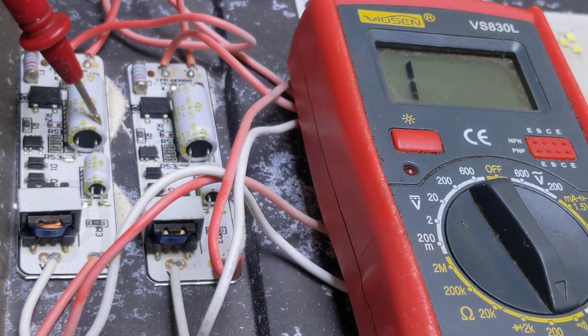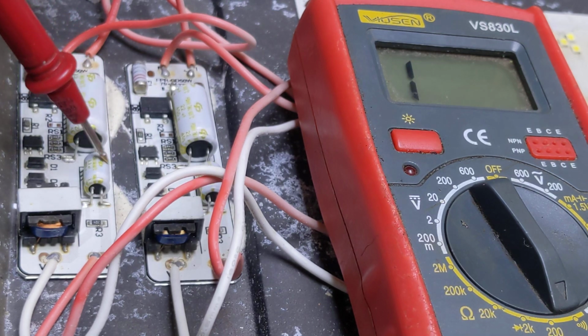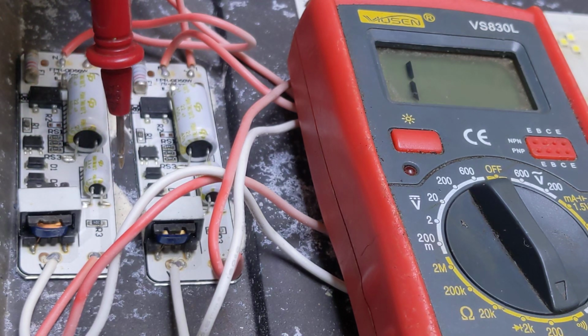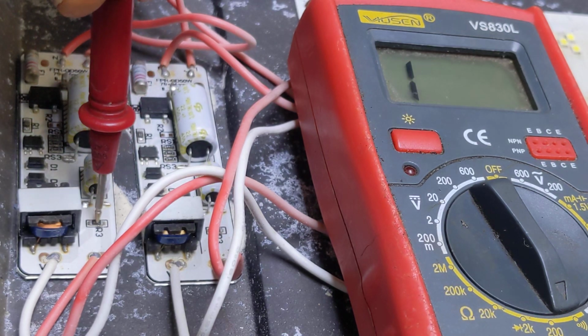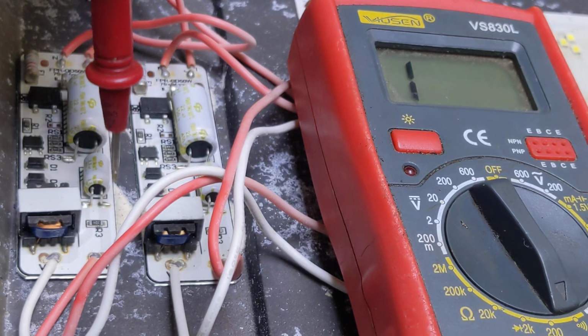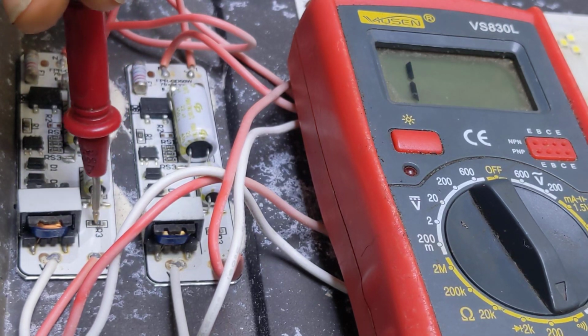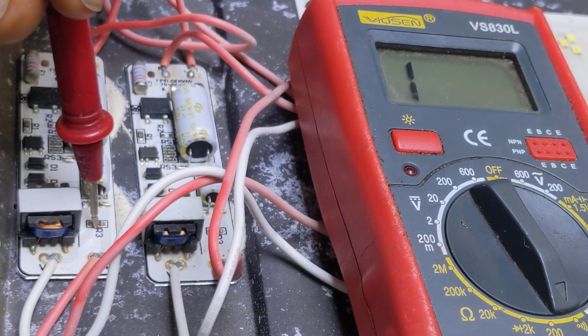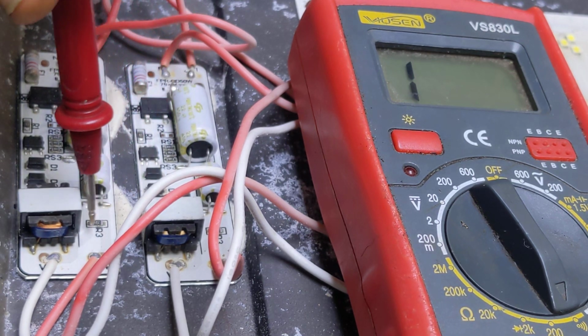With that said, the next thing is this other capacitor we see here, the output capacitor. It is 400 volts, 2.2 microfarads. And if you look carefully here, you see a resistor. The capacitor is connected in parallel with this resistor, so the two form an RC network, a very simple RC circuit.